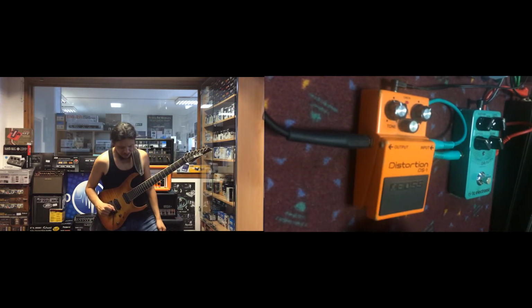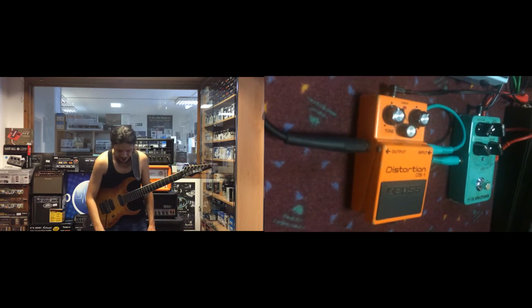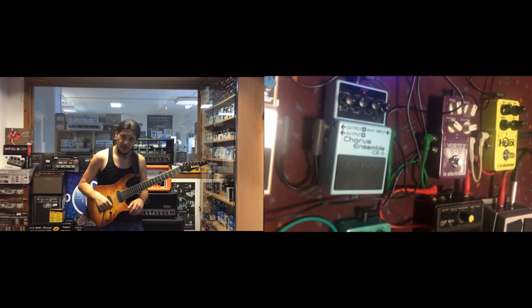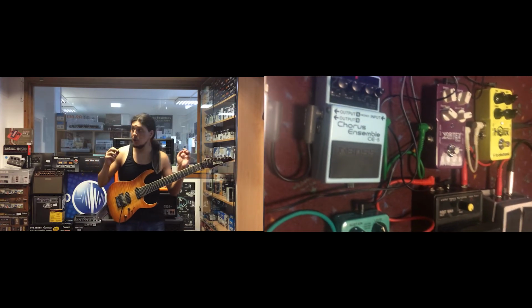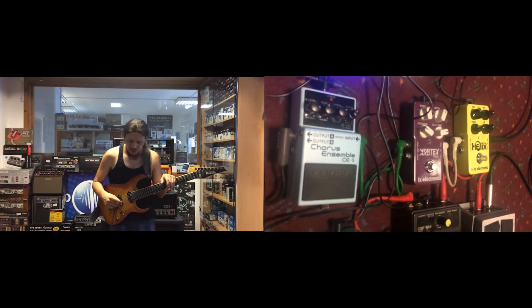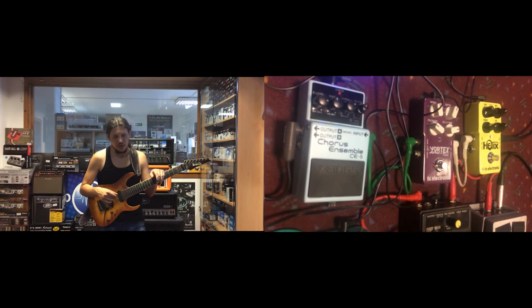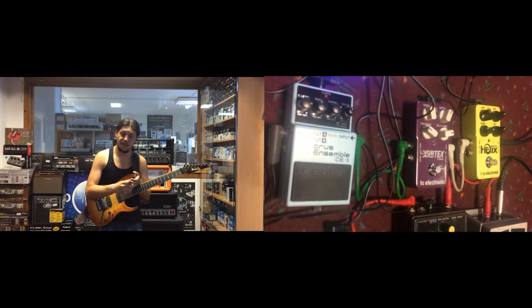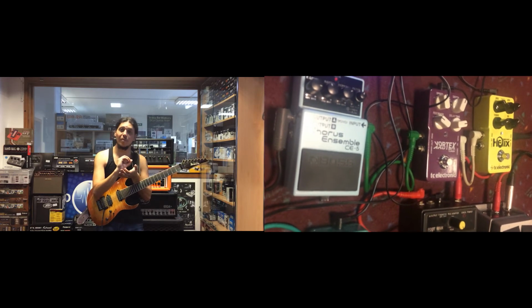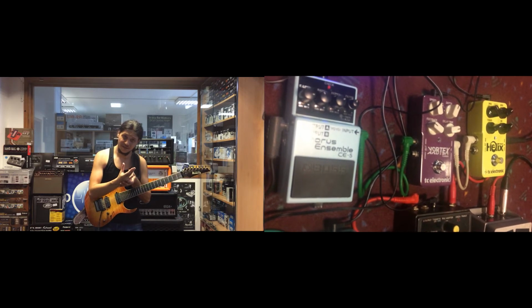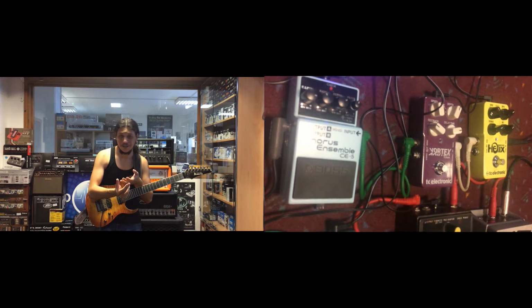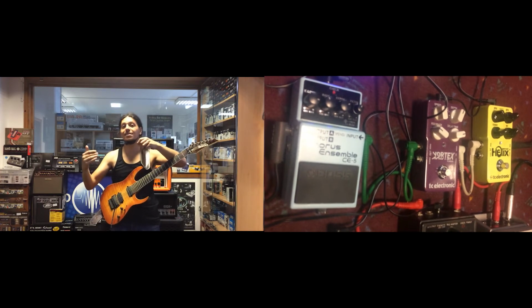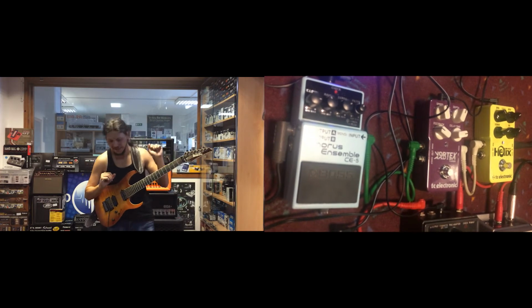Okay, let's move on to the next pedal. Our next three pedals are modulation pedals. All modulation pedals work pretty much the same, just in different variations. They all split the signal of the guitar into two, do something, depending on the pedal, and mix it with the dry signal. So when the two signals are combined, we have this effect.